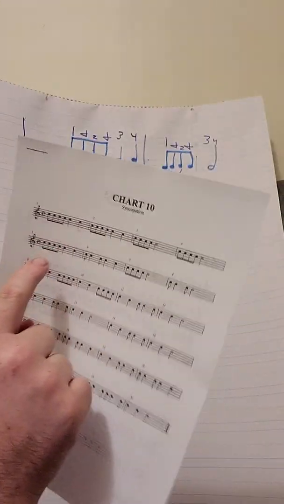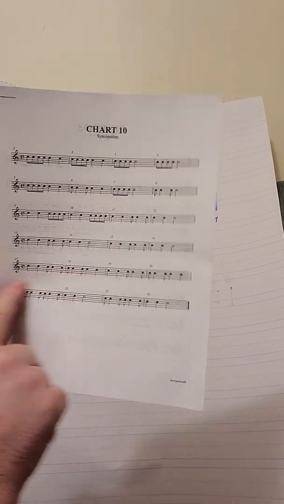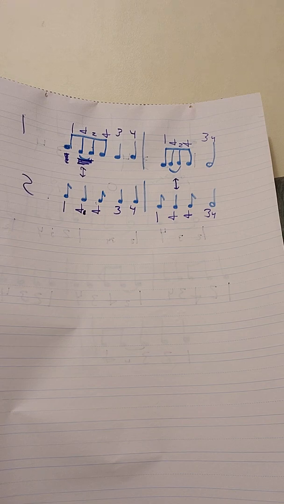let's go ahead. I want to do the first two measures of line 5, the one that starts with 17. Do that on your own and count it and see what you come up with.